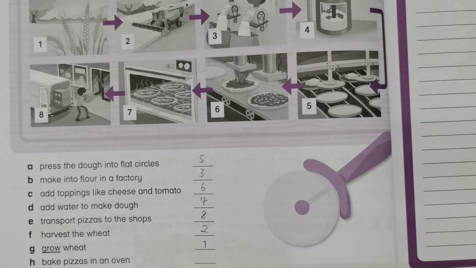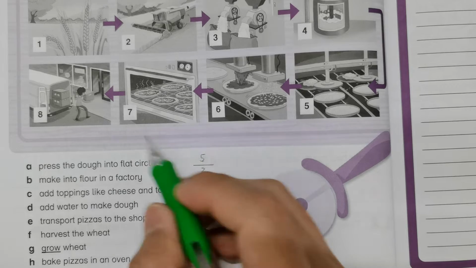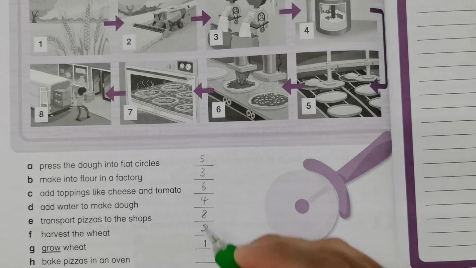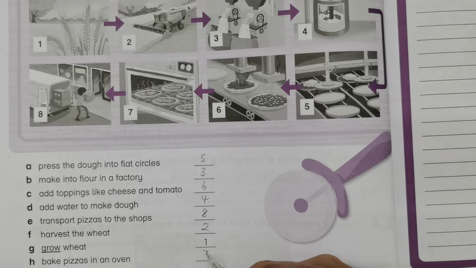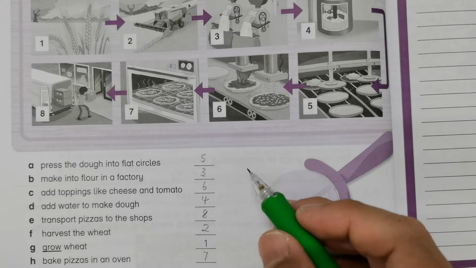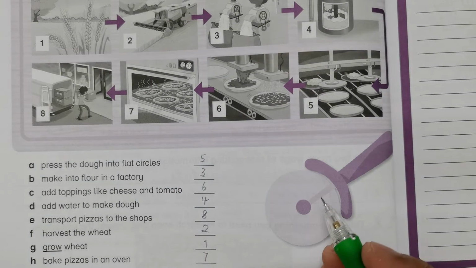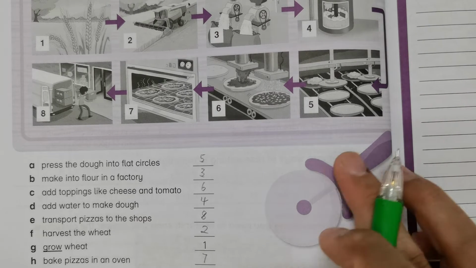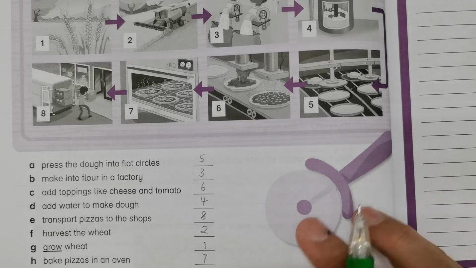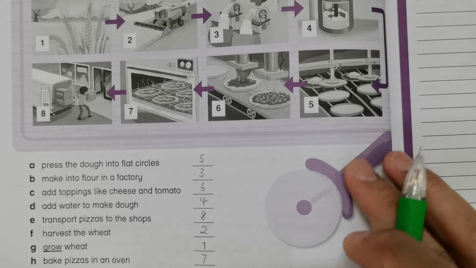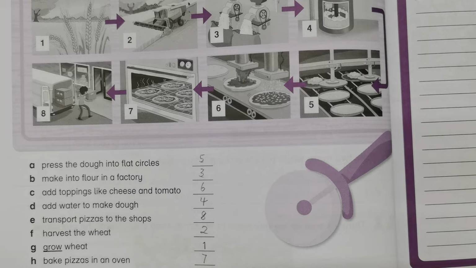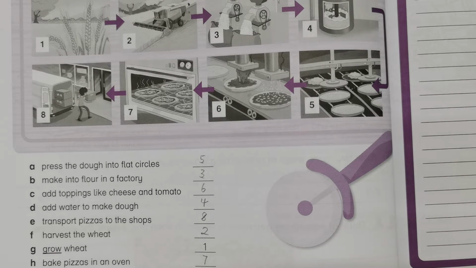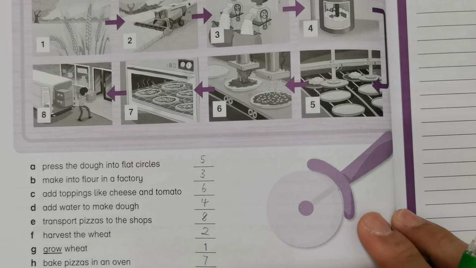And then the last one, bake pizzas in an oven. So H, basically this is a missing picture here. So from 1 you will reach 7. So 7 is the oven. Bake pizzas in an oven. So maybe you're curious what this is? This is a pizza cutter, as you can see in the Pizza Hut restaurant maybe, or Domino's, or an Italian pizza restaurant. It's up to you which restaurant to go to.